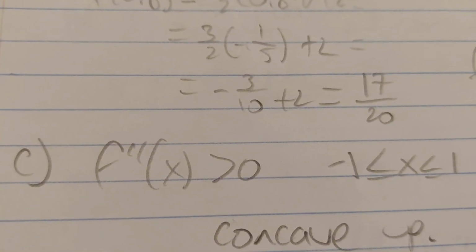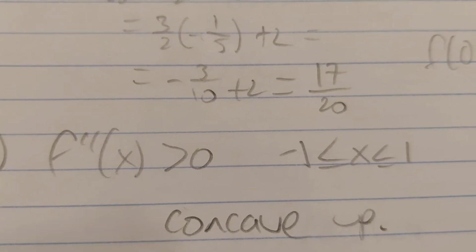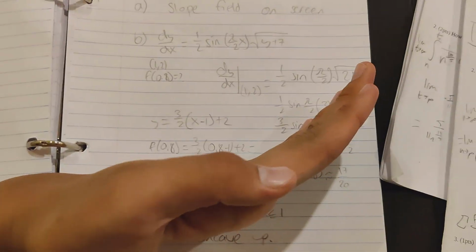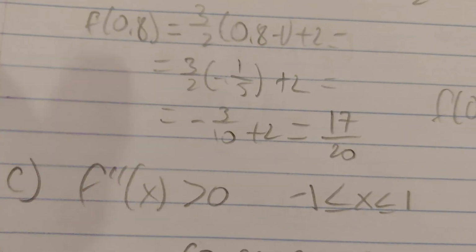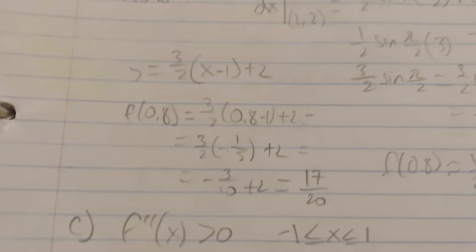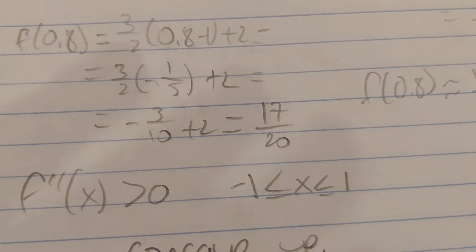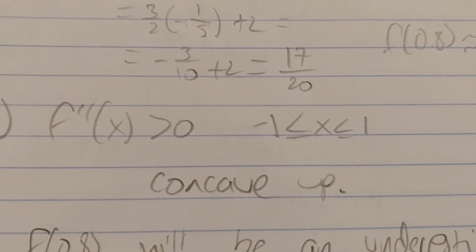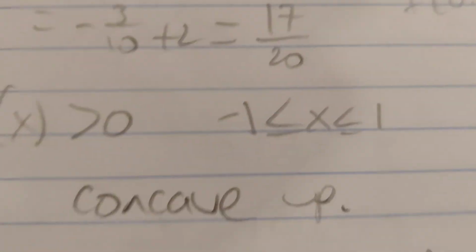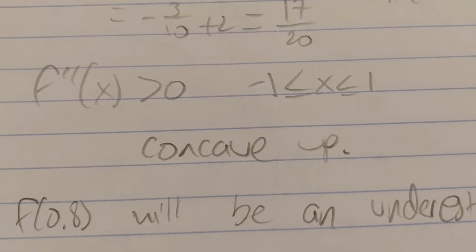So we know the graph is going to be concave up because the second derivative is above 0. That means it's going to curve up, kind of like in this shape, right? And the tangent line is just a straight line touching the graph. So since our estimation is a straight line and the graph is actually curved up, f(0.8) will be an underestimate, because the straight line is below the actual value of the graph of f(x).